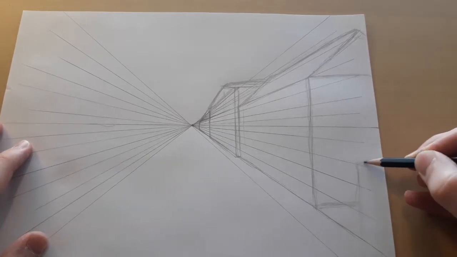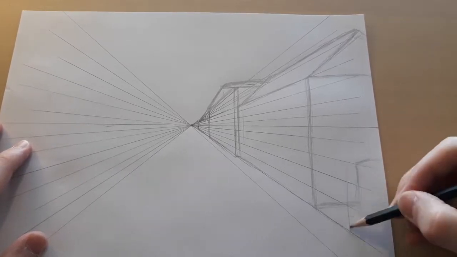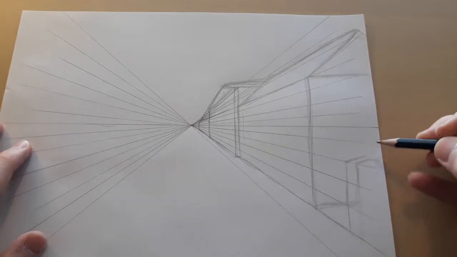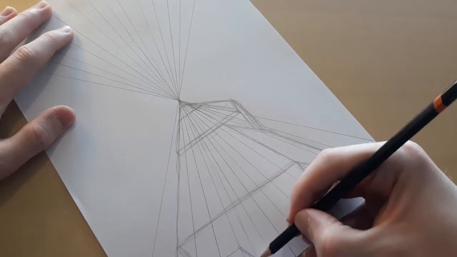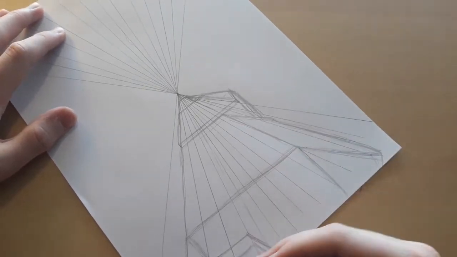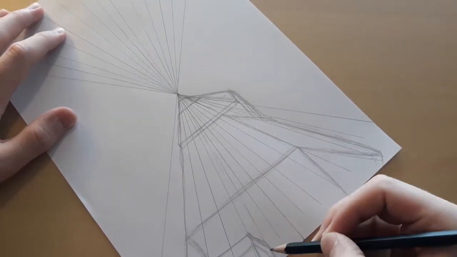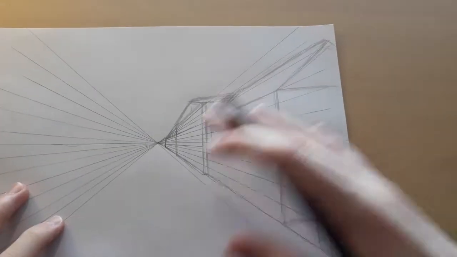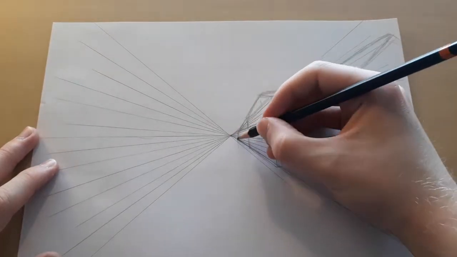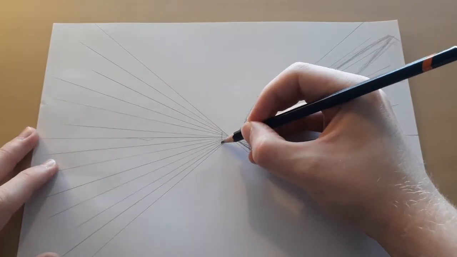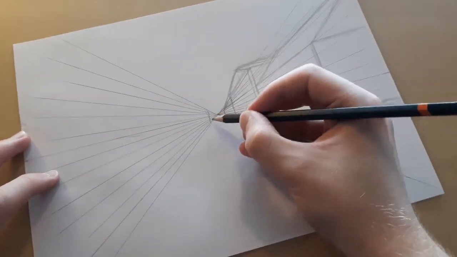I'm going to bring it in actually so that we can see the edge, like that. And obviously, as you go, I'm not doing it because of time, you can create more lines if you feel like you need to. So this ends on that side, and then this is going to carry on here.